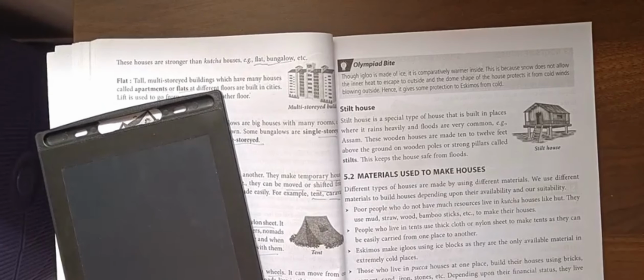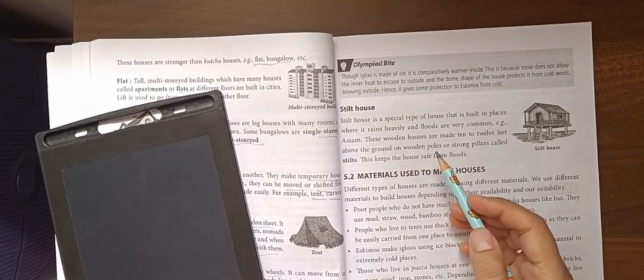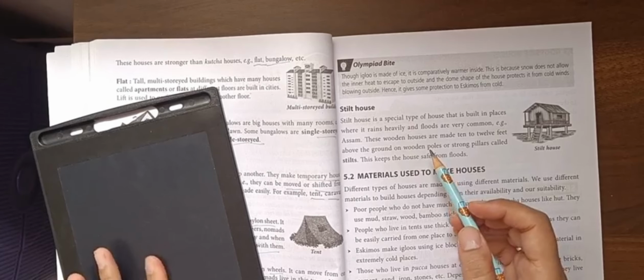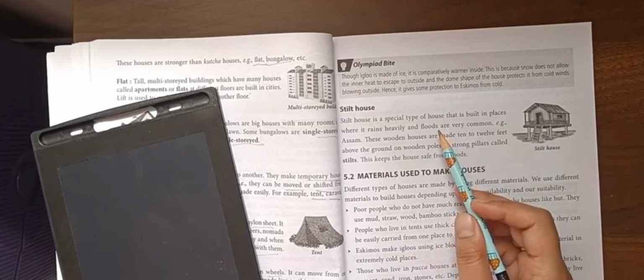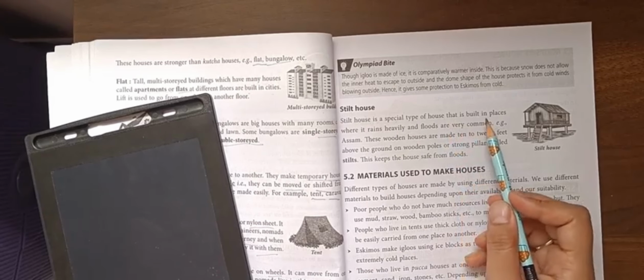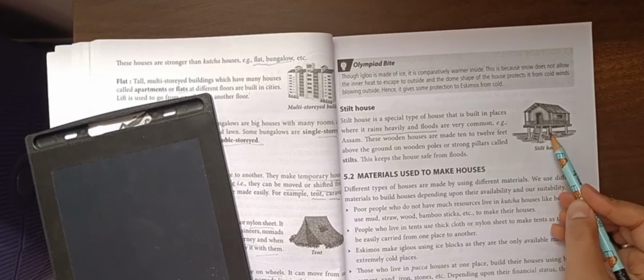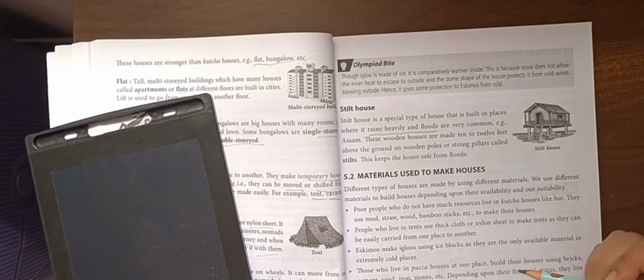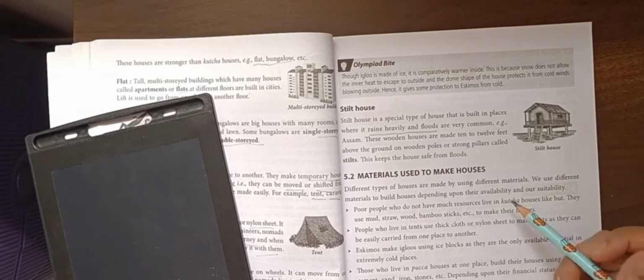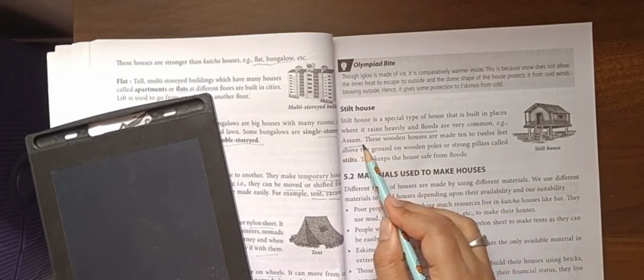Next is stilt house. A stilt house is a special type of house that is built in places where it rains heavily. So we make them a little bit up from the surface of the water, like in Assam.